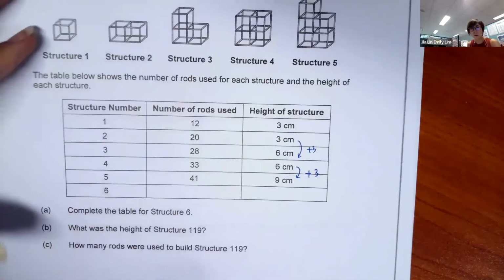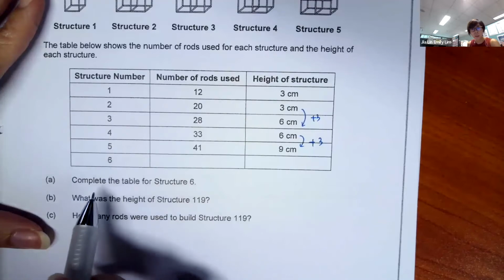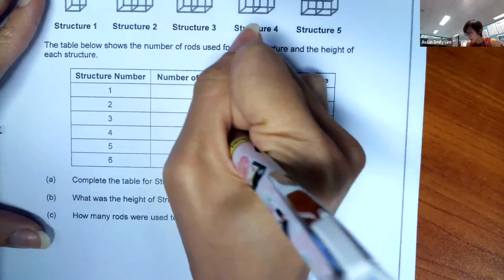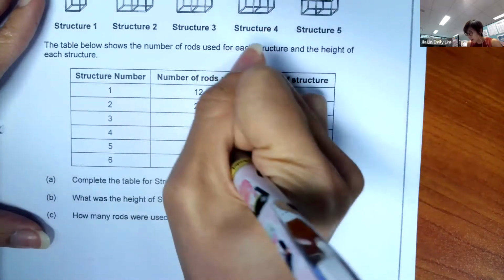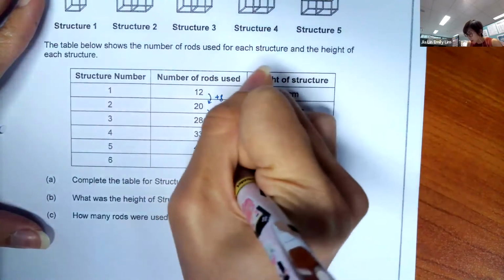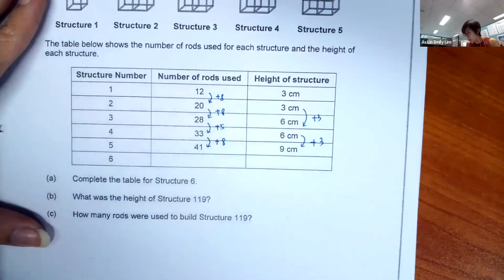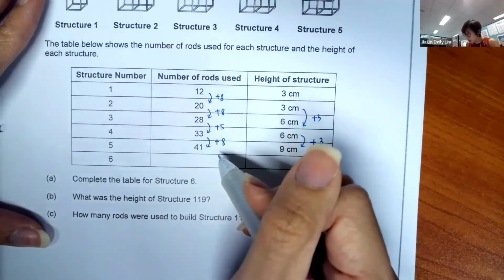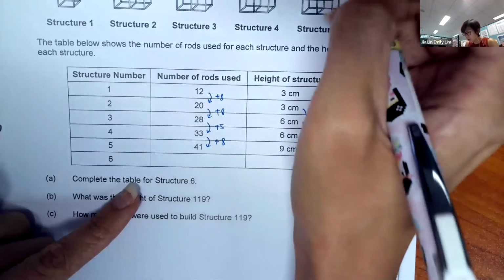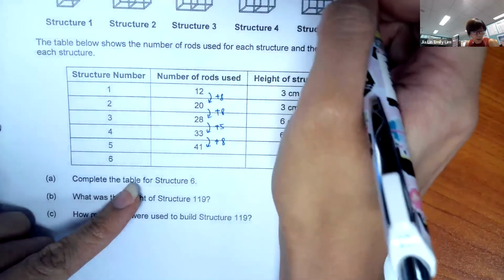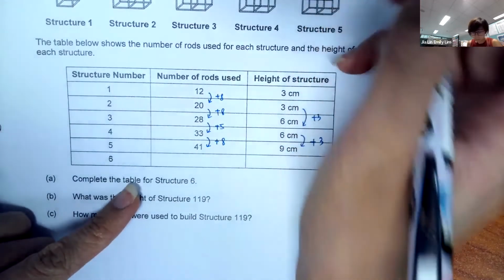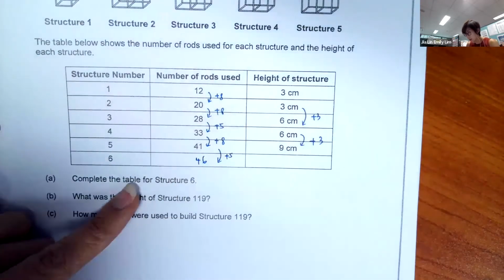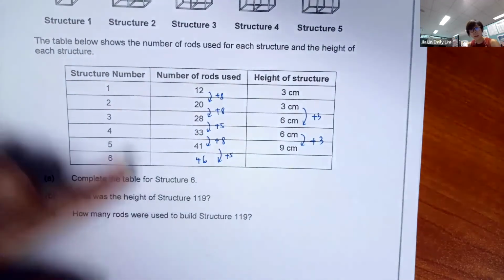Okay, for this pattern question, they want a complete table for structure 6. So you will see that this is plus 8, plus 8, plus 5, plus 8. For structure 6, you're only going to add on here again. So this one would be a plus 5, which is 46 here. Okay, can you see the pattern?